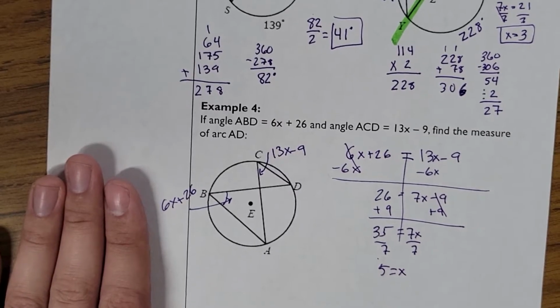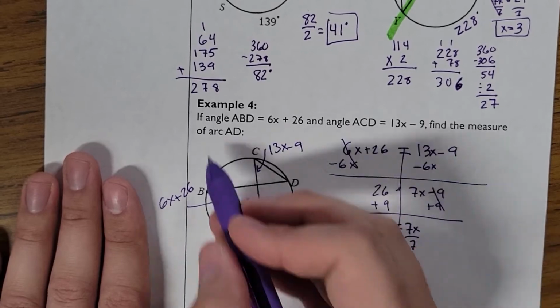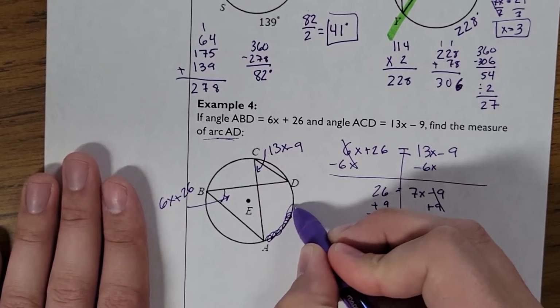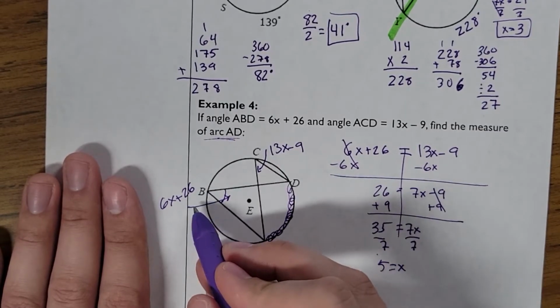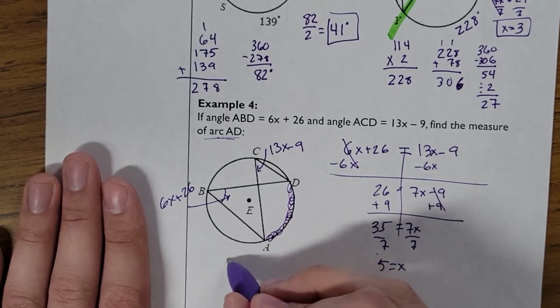Now, again, don't jump into this. Be careful. Always make sure you go back and read it, because it didn't say how big is x. It said, what is the measure of arc AD? Remember, arc AD is this one right here. So we need to plug this 5 back in and figure out how big the arc is by multiplying it by 2. So let's plug 5 in.